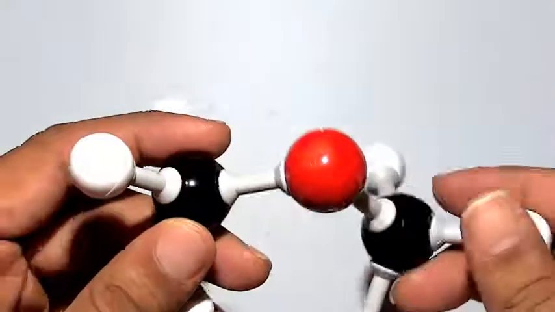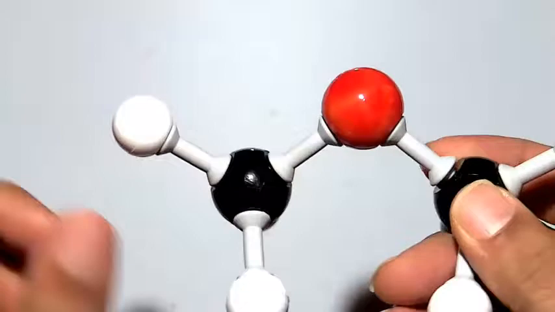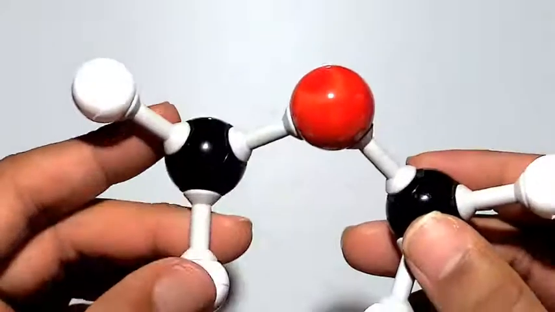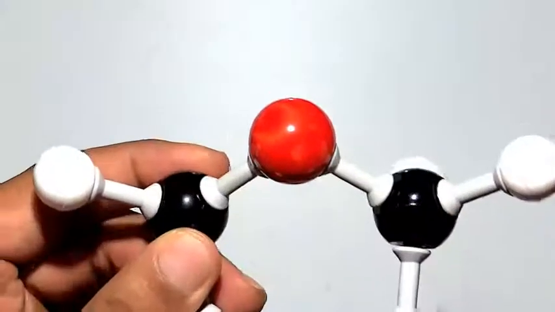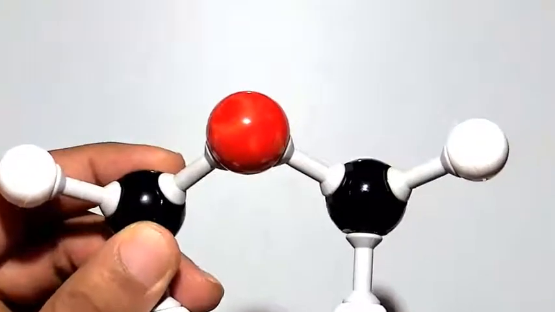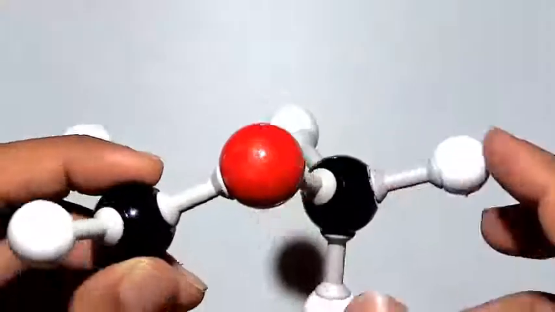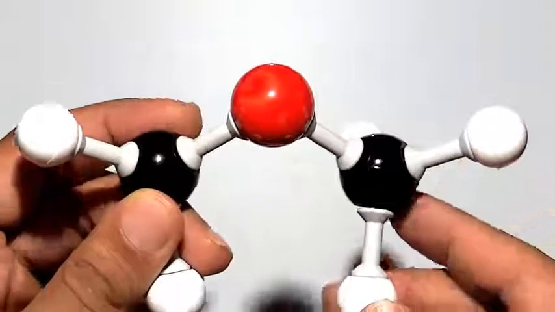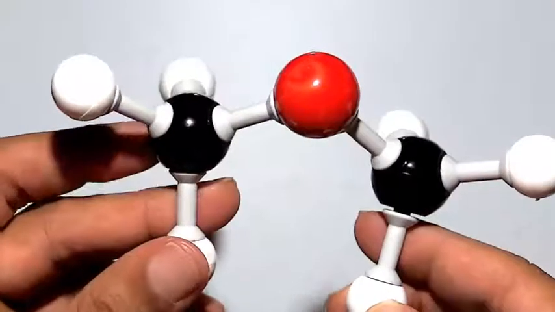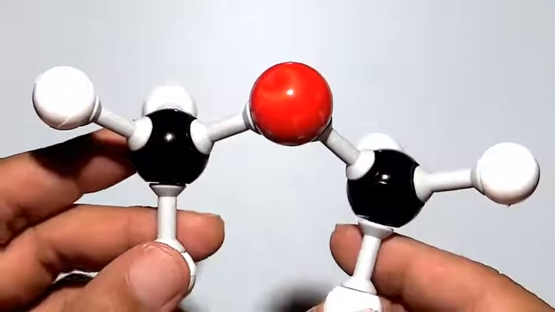In dimethyl ether, the oxygen is right at the middle. So the question we want to ask ourselves is, what is the difference between ethanol and dimethyl ether? Because obviously the difference is in terms of the arrangement of the atoms, but how does that influence the physical properties, melting point, boiling point, etc.?